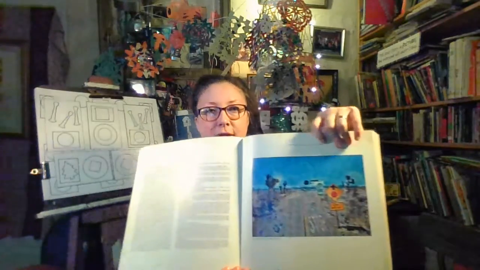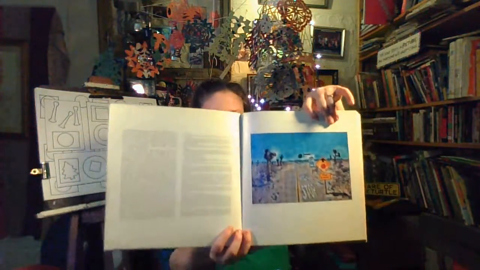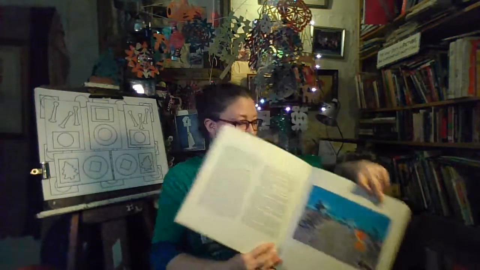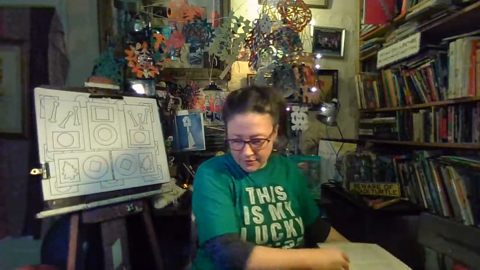We've gotten to a point in our current time frame where we typically will utilize photo collages instead. This is David Hockney.